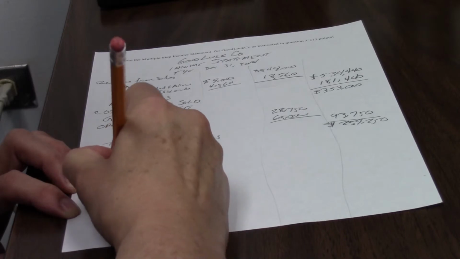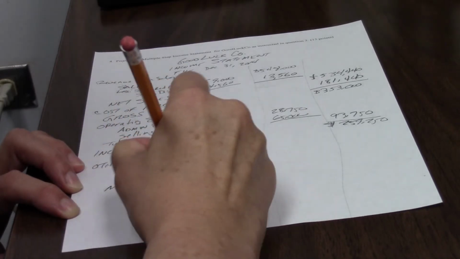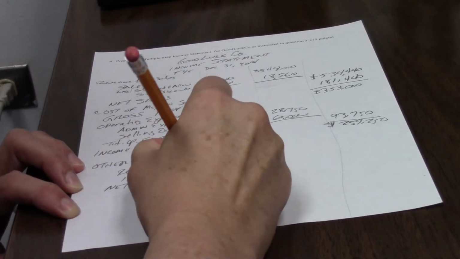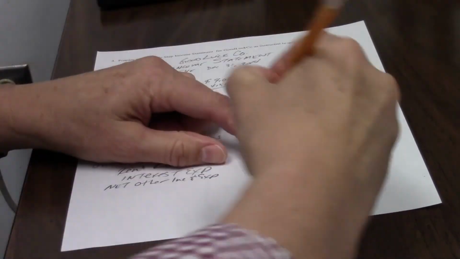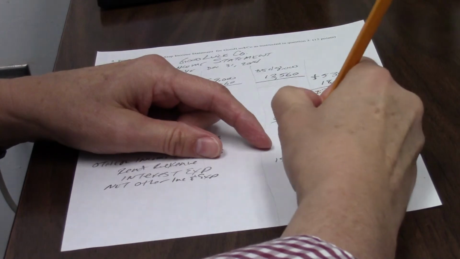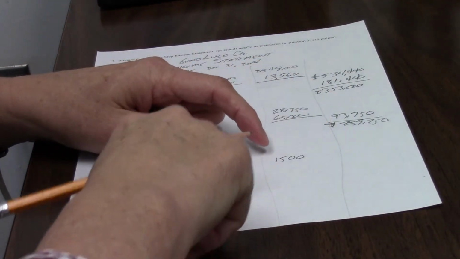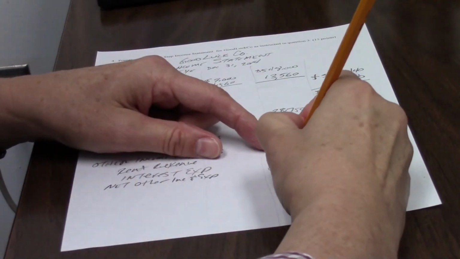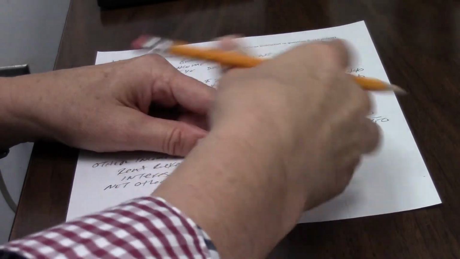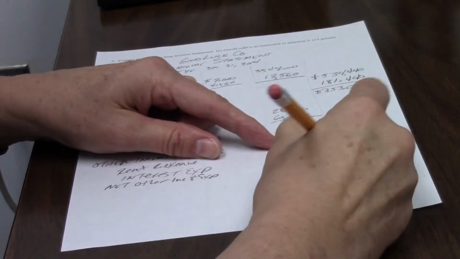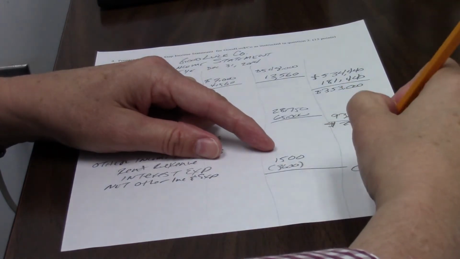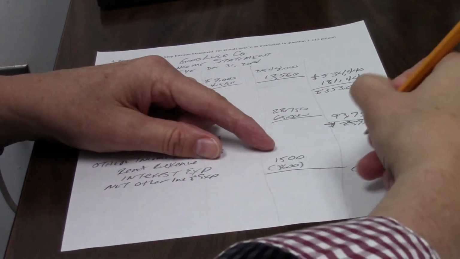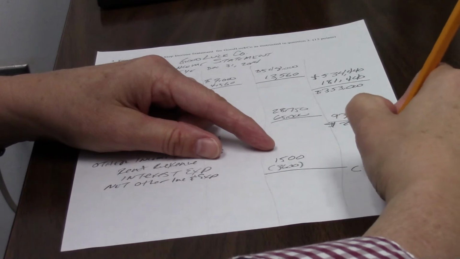And so then we'll have net other income and expense. So we'll take our rent revenue, which is $1,500, and we take our interest expense, which is $3,600. I'm just going to put that so I know it's subtracted. And $1,500 minus $3,600 means we're going to deduct net other income and expenses of $2,100.